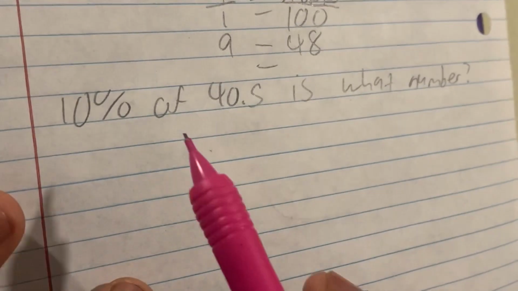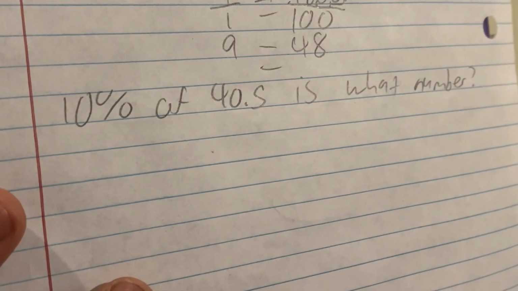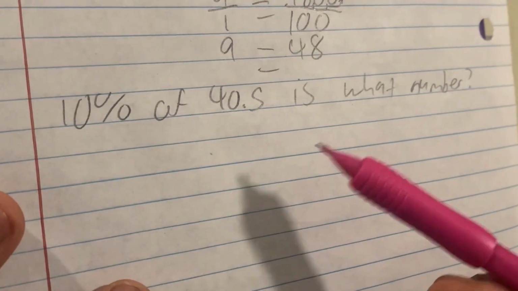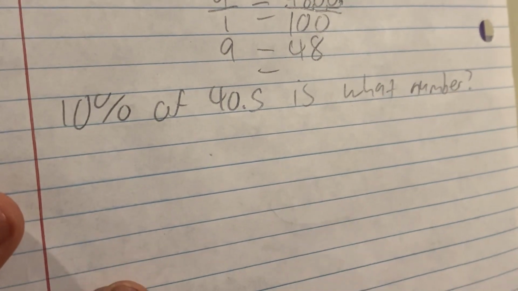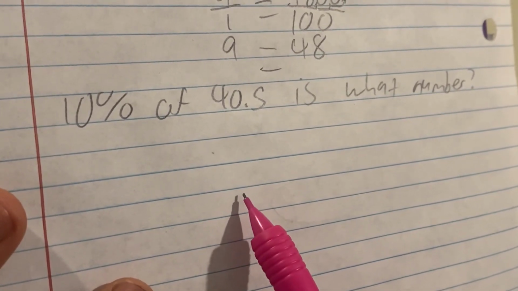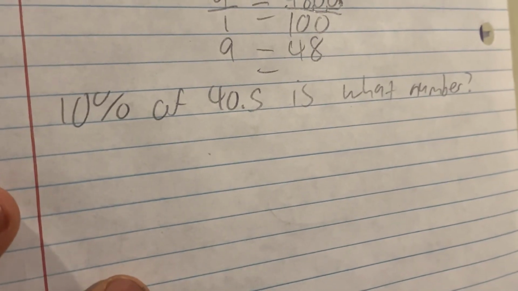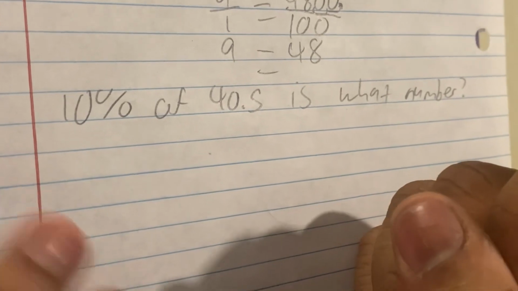So for this one, I'm not even going to say anything. I want you to pause it right here, and I want you to try to attempt to answer this one all by yourself. So review what exactly I did for the last 2 equations, and I want you to try to do this one by yourself. So I'm going to give you 3 seconds to pause. 3, 2, 1. Okay, now let's jump straight in. So 10% of 40.5 is what number? So let's go ahead and see.